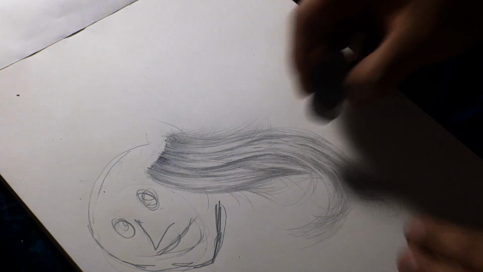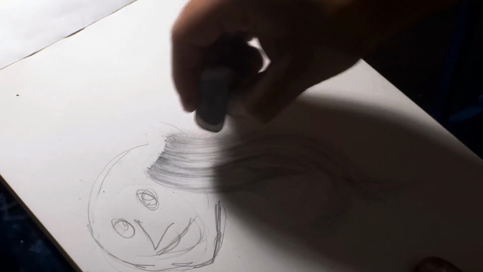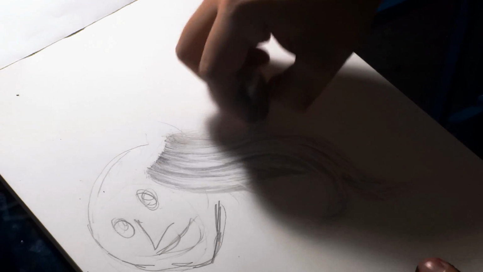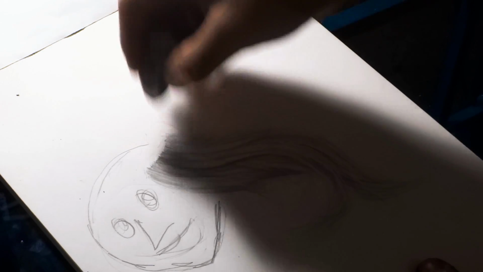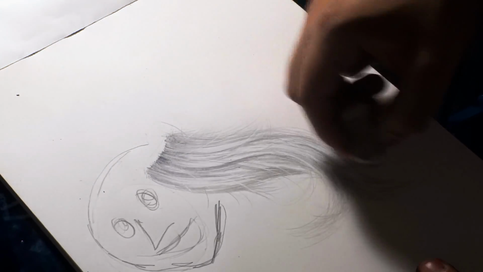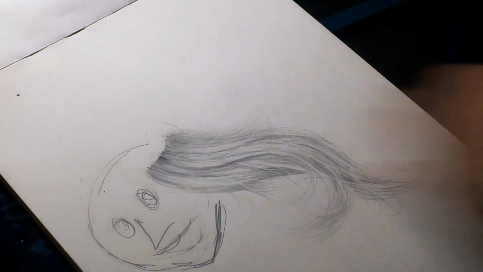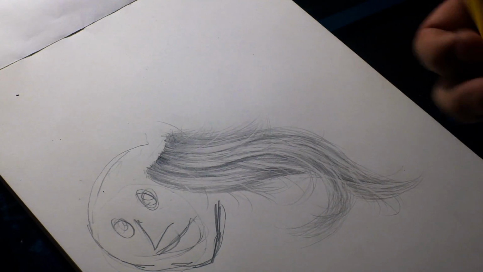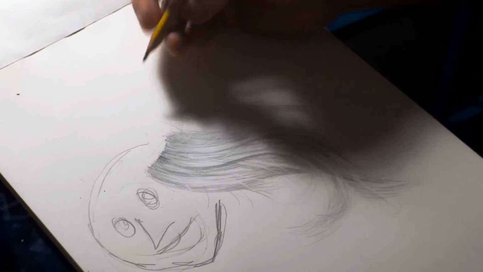So it gives it another layer of realism. Just random hair strokes with the eraser. And that just adds more to the realistic aspect of hair.